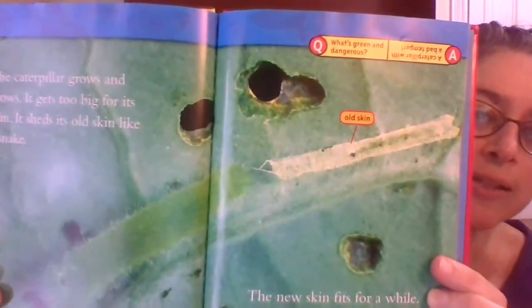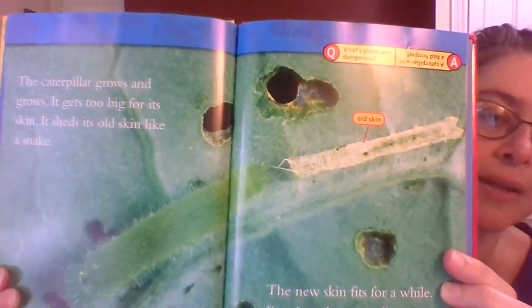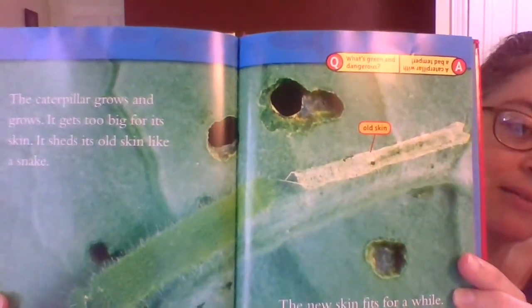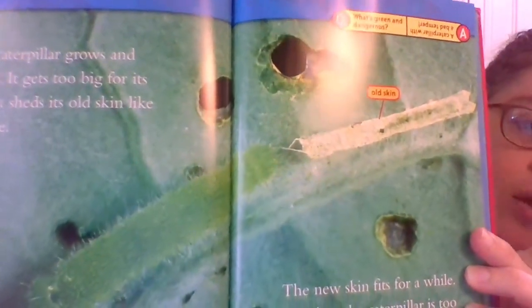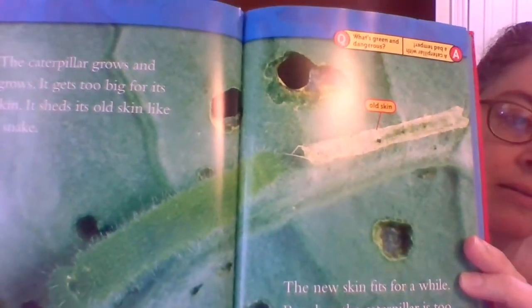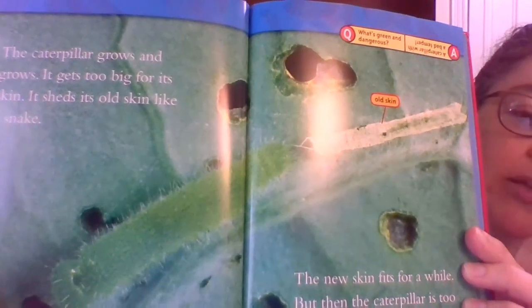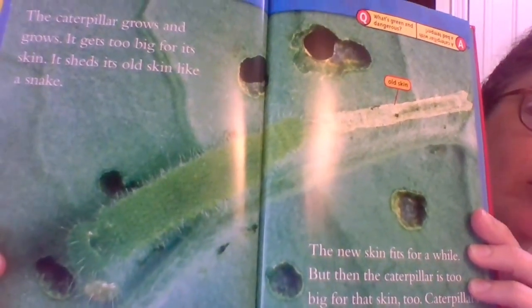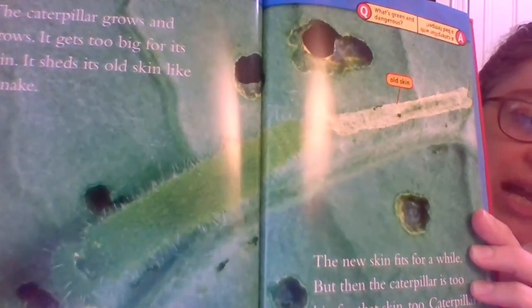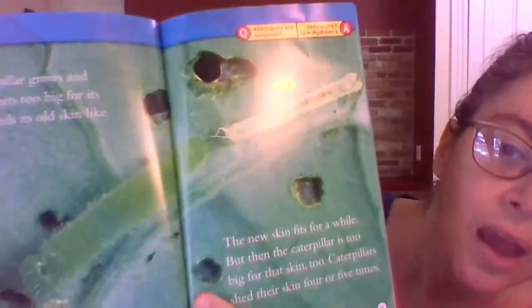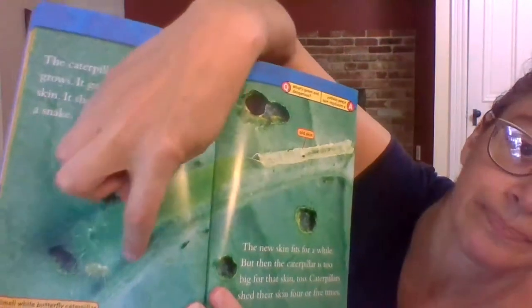Aha, the caterpillar grows and grows. It gets too big for its skin. It sheds its old skin like a snake. The new skin fits for a while, but then the caterpillar is too big for that skin too. Caterpillars shed their skin 4 or 5 times.